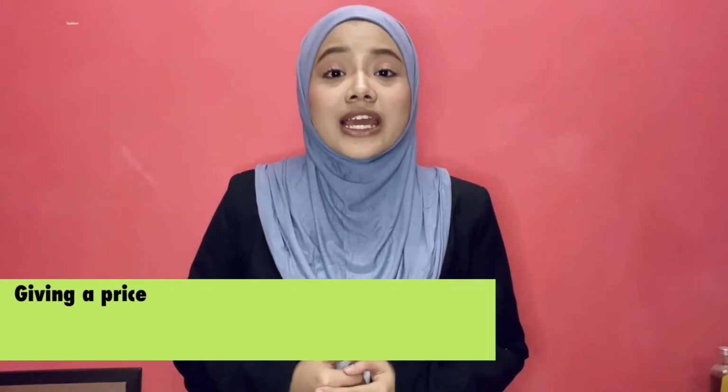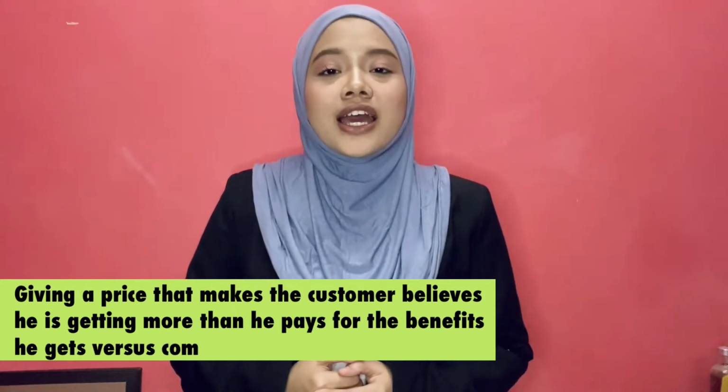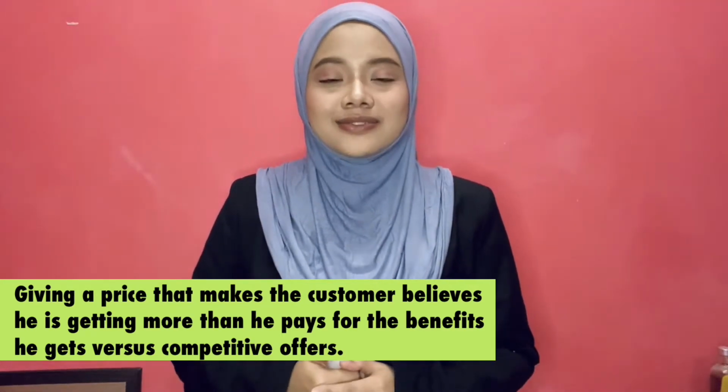So first, we can create customer value by giving a price that makes the customer believe he is getting more than he pays in terms of the benefits compared to other competitive offers. You know, like when you buy a product and this product A's price is 5 ringgit with one benefit, while product B is 5 ringgit also but with 2 benefits. So which one will you choose? It must be B, right? So that's how you create customer value.